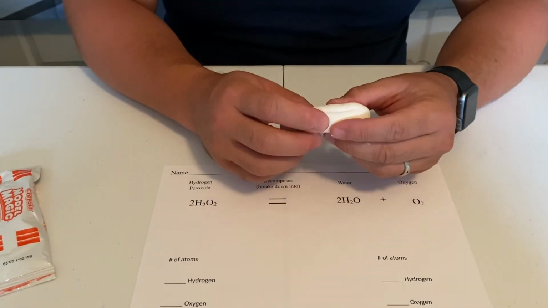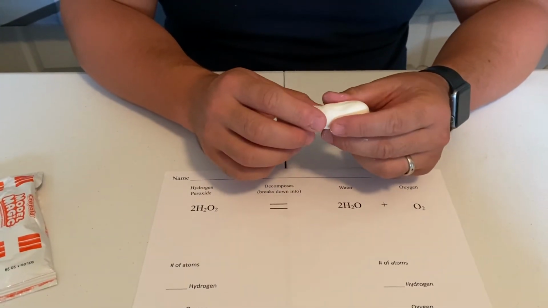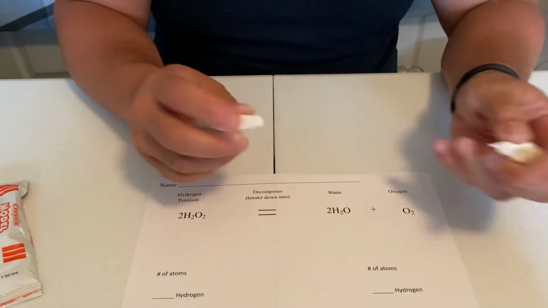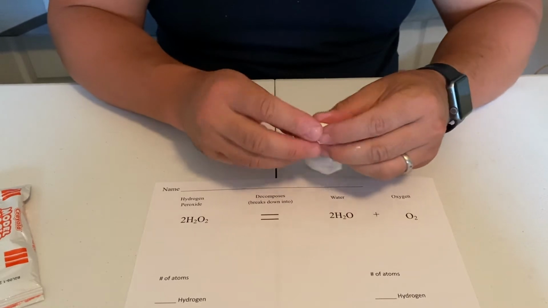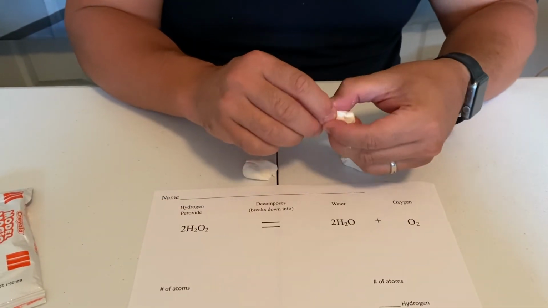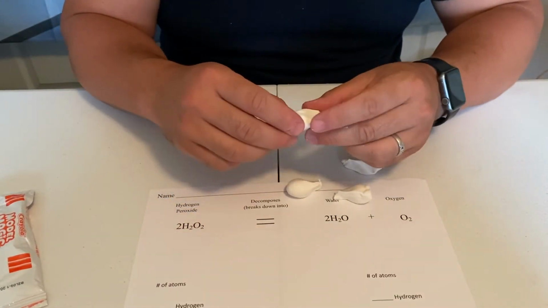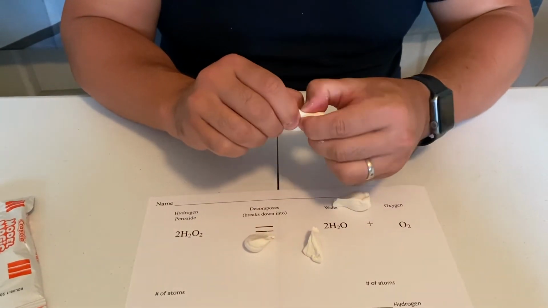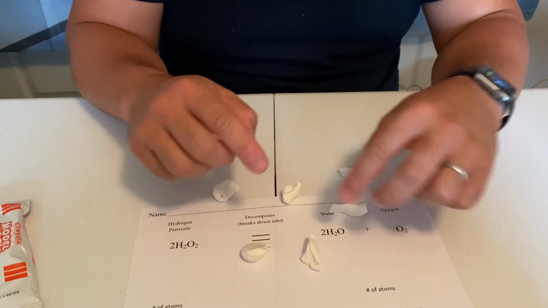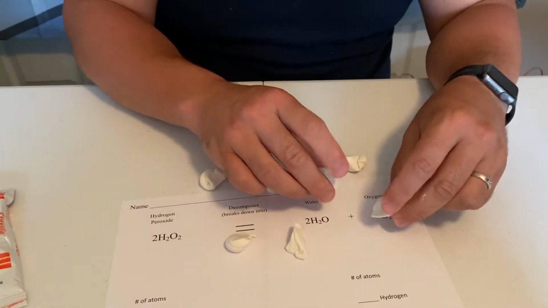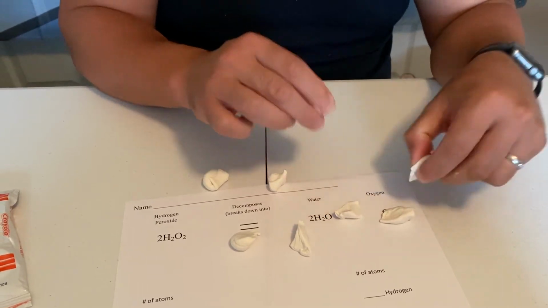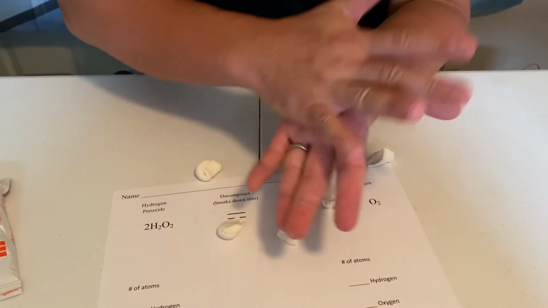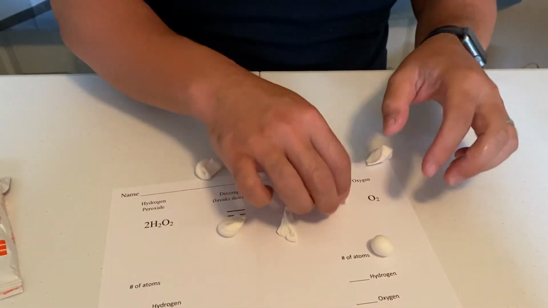All right, so what happens here is you get your model magic, and you're going to have to make 8 pieces out of this. So it's probably best to break it in half, and break each one of those halves in half. And then, to get 8, you have to break each one of those in half again. So there's 4, there's 6, and here's 8. We're going to roll them into our little atoms of hydrogen.